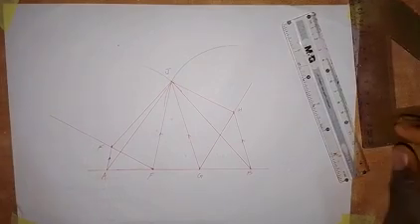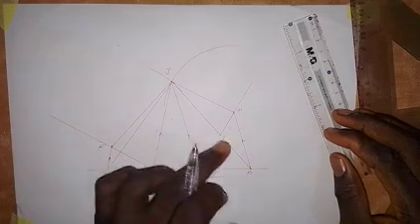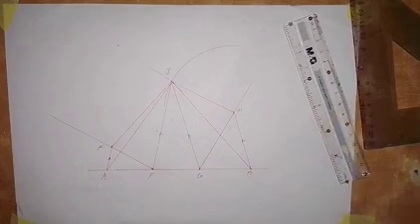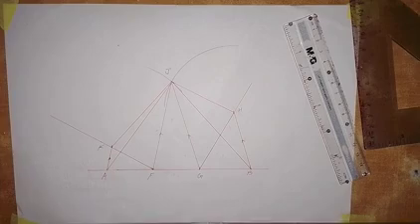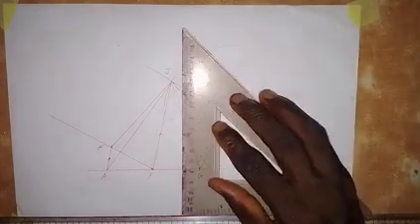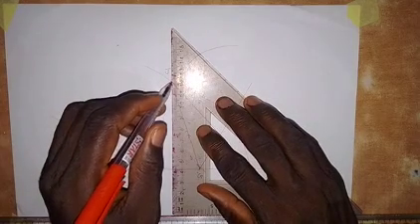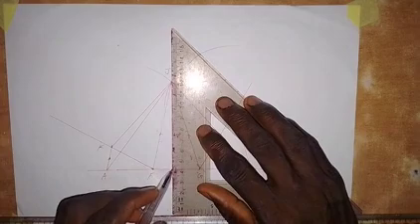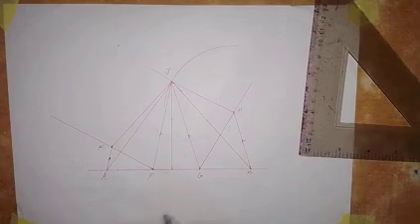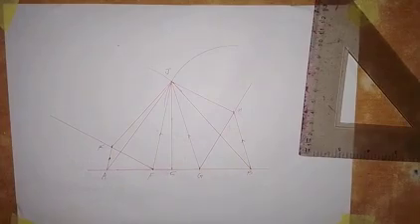So the next thing that we are going to do is to construct a rectangle that will be equal in area to the triangle. So how do we do that? To construct a rectangle that is equal in area to this triangle, from this point J here, draw a perpendicular line. So draw a vertical line. Where the vertical line touches this horizontal line, I will call it point C.